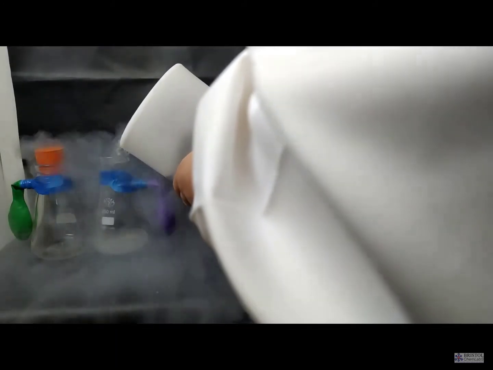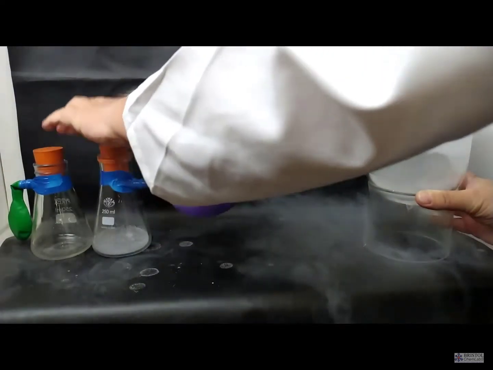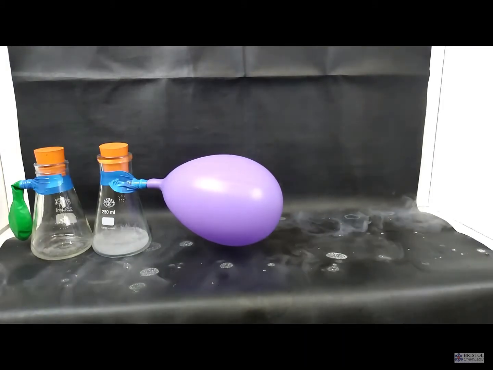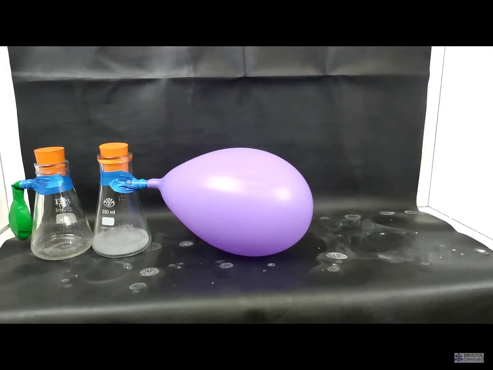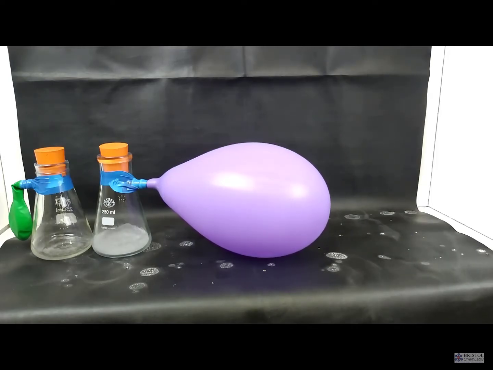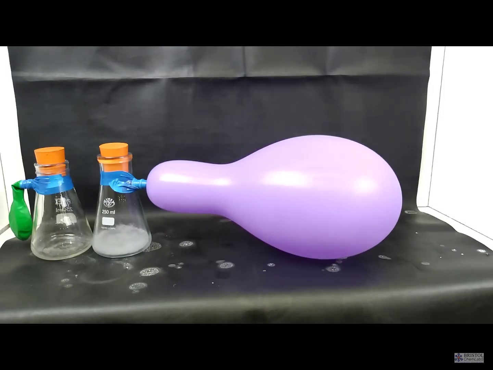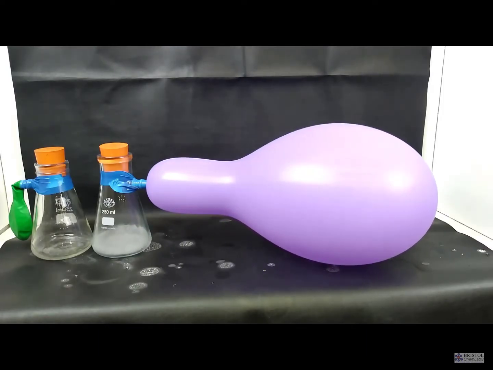We can show this in a slightly different way. We've tethered a balloon to a side-arm conical flask. The side-arm conical flask originally is at room temperature. We put in about 35 cubic centimeters of liquid nitrogen. If it were accurately measured, that would actually be 1 mole of nitrogen, 1 mole of N2, 28 grams. The heat from the flask causes the liquid to boil.